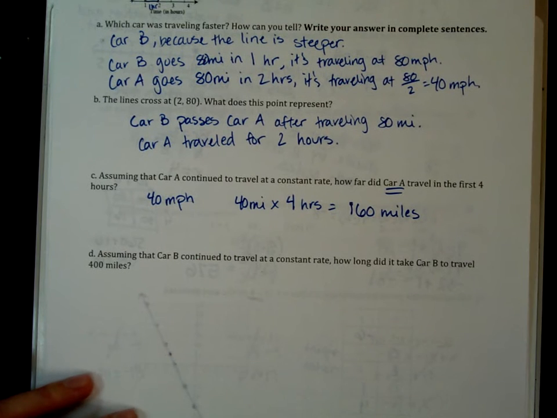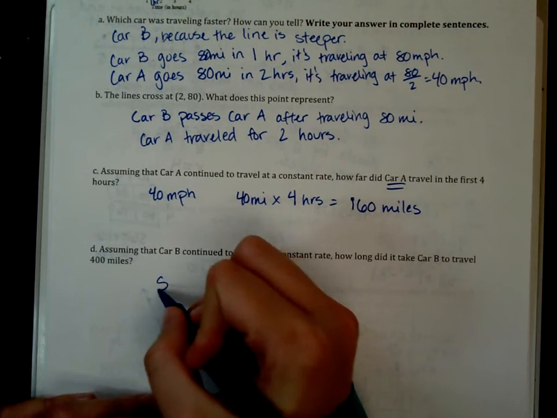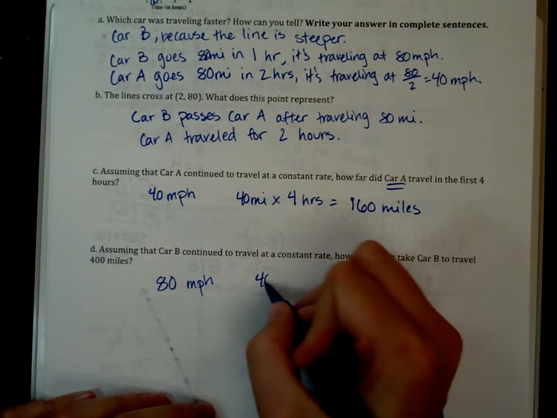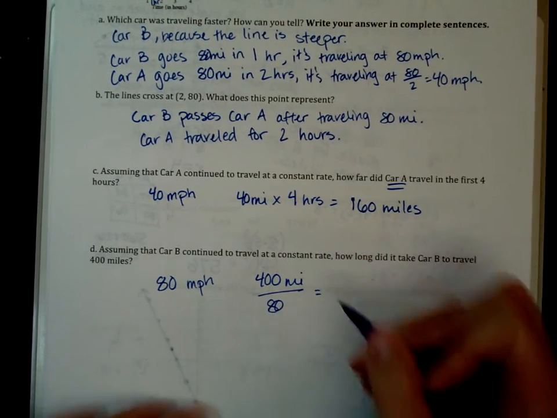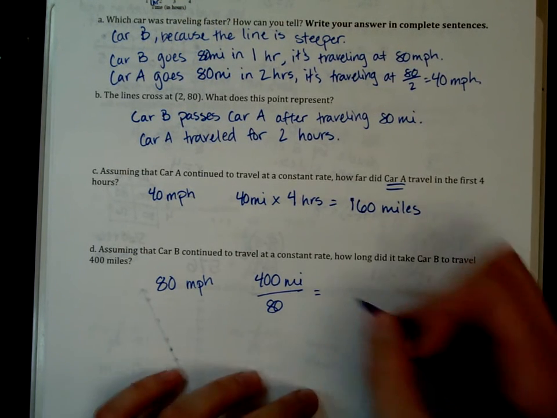Assuming car B continued to travel at a constant rate, how long did it take car B to travel 400 miles? So if car B travels 80 miles per hour, then we can do 400 miles divided by 80, and we would get 5.